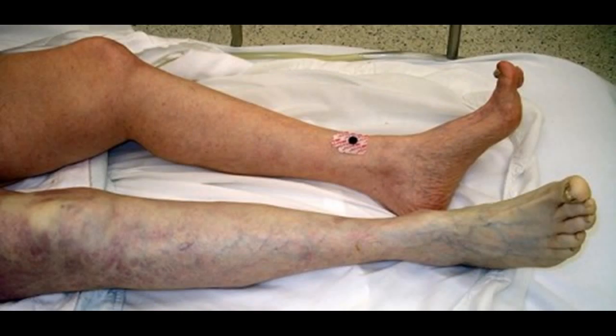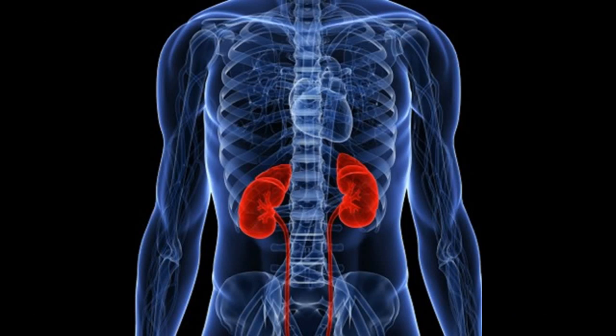Symptoms of atherosclerosis: a weakened pulse, an aneurysm, which is an abnormal bulging or widening of an artery due to weakness. Slow wound healing, which indicates a restricted blood flow.